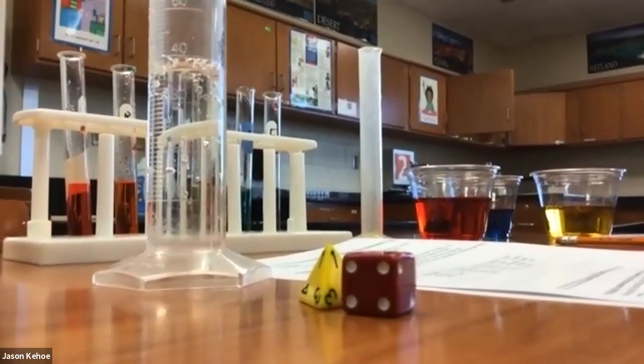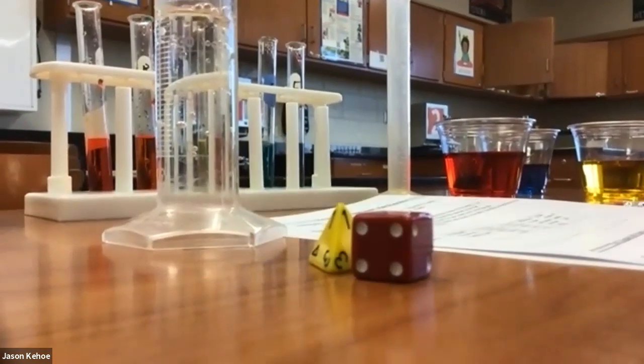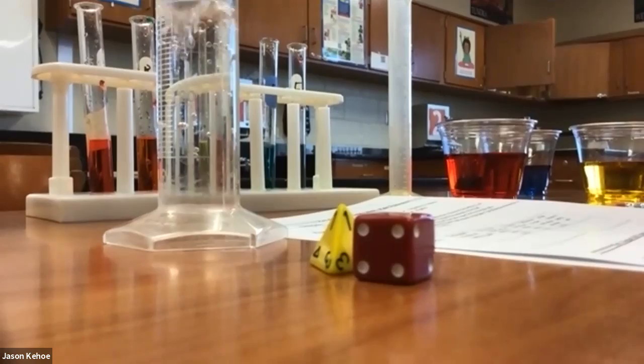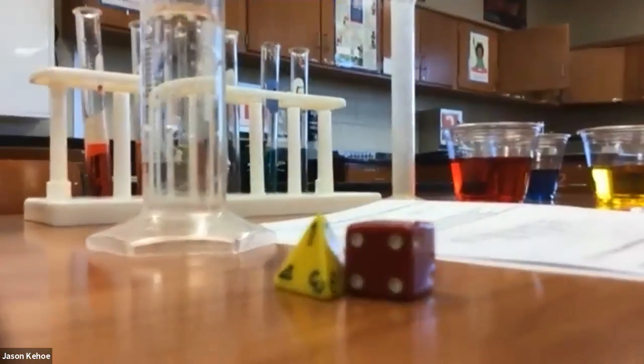Not quite 40. 40. There we go. So that is the volume before adding the items. 40 milliliters.